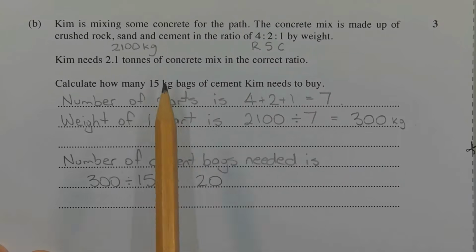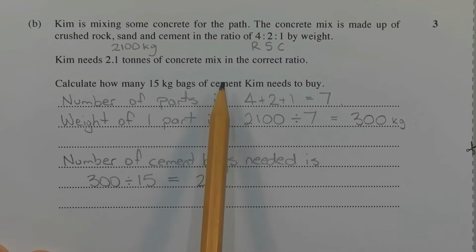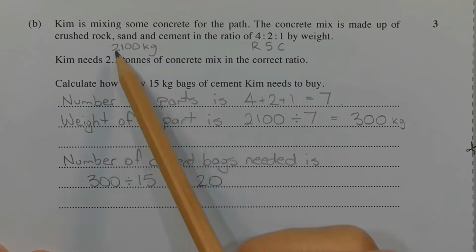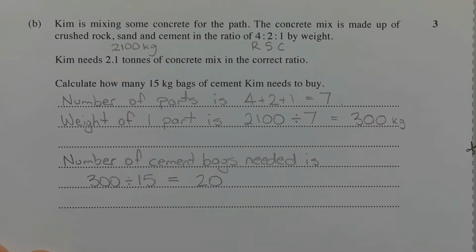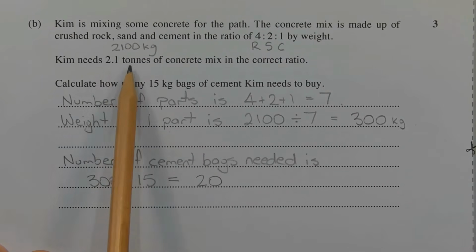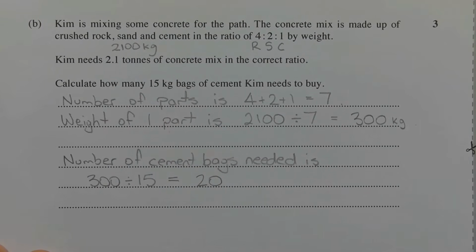Working backwards, the question is asking for how many 15 kilogram bags of cement are needed to make 2.1 tonnes of concrete mix. So our first issue is these different units of measure for weight or mass. The first thing I did was to convert 2.1 tonnes into kilograms. That way I'm comparing kilograms with kilograms.